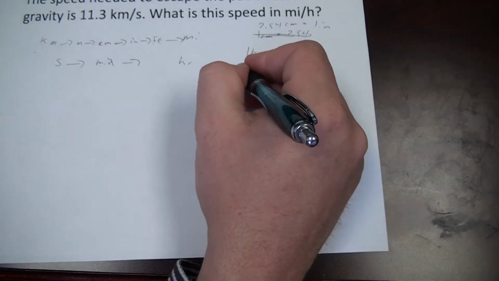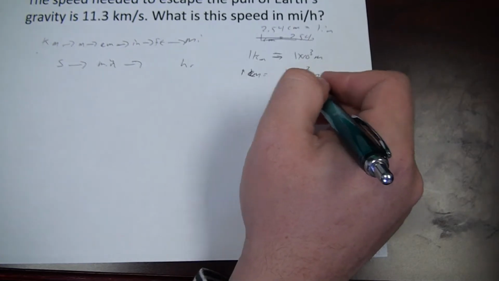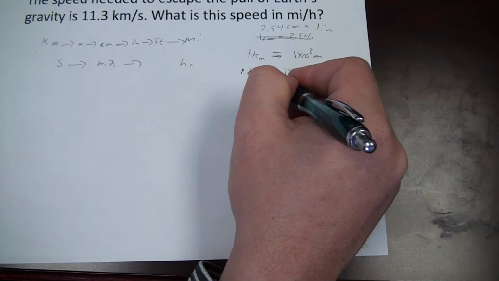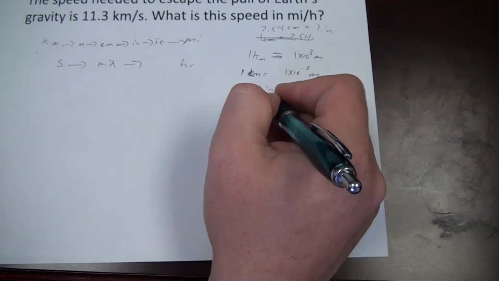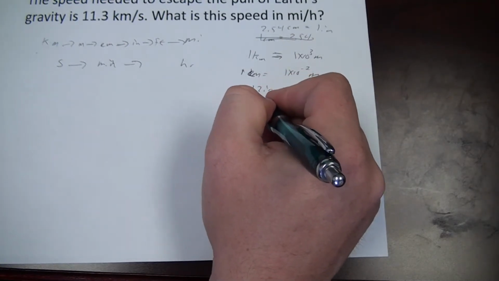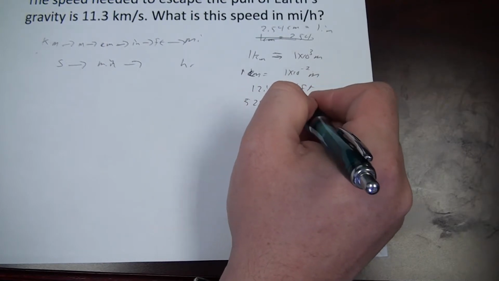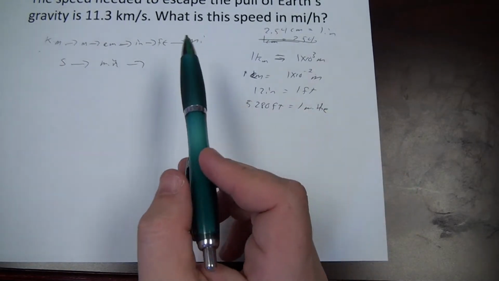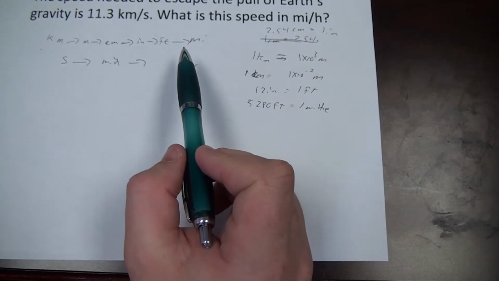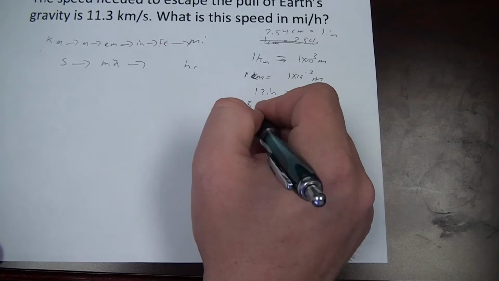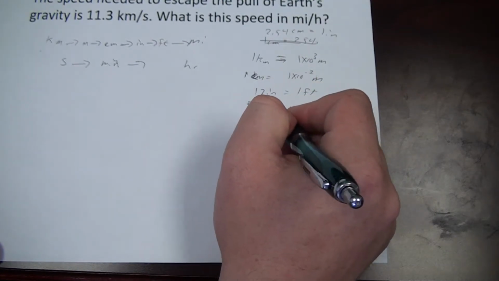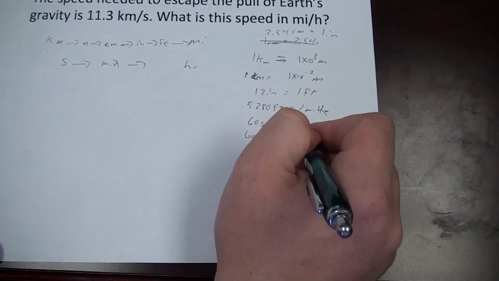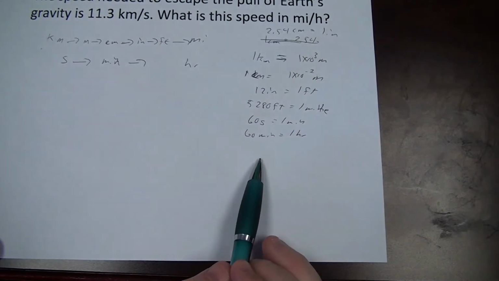Again, keep the prefix here, prefix there. Inches to feet. There's 12 inches in 1 foot. And there's 5,280 feet in 1 mile. For this bottom one, we know that there is 60 seconds in 1 minute, and 60 minutes is equal to 1 hour. So all of our conversions are now here.